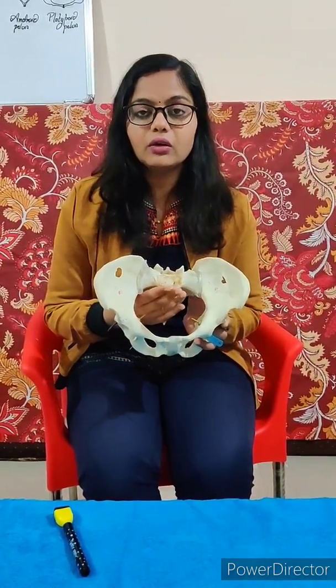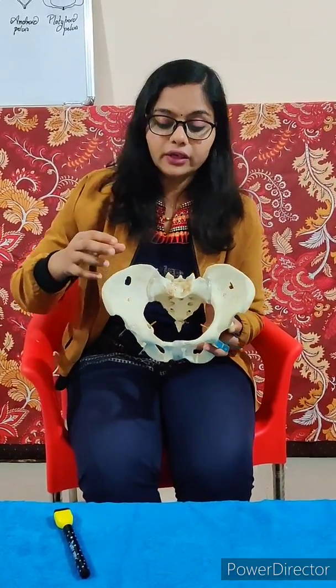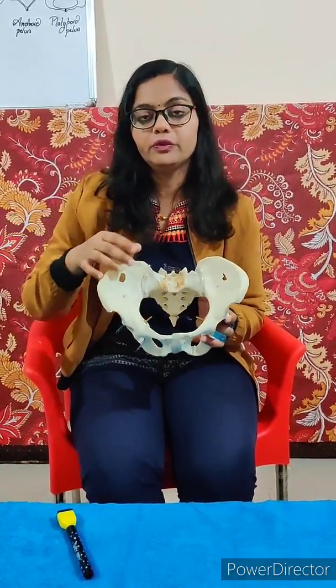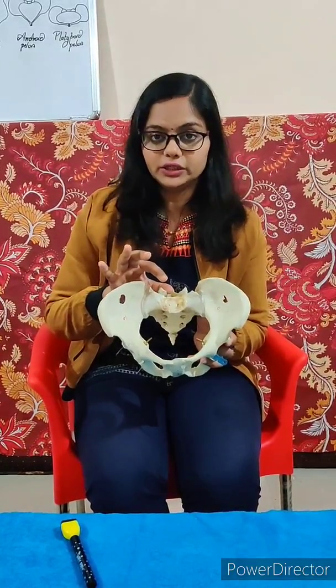So there will be prolongation of labor. Descent of the head will be delayed, and it will also hamper the internal rotation of the head. So these are the obstetrical significance of high angle of inclination.